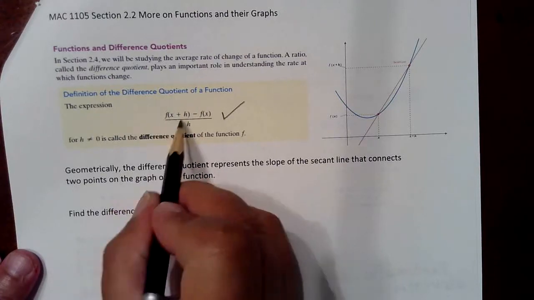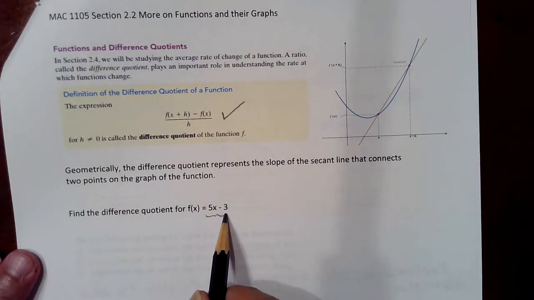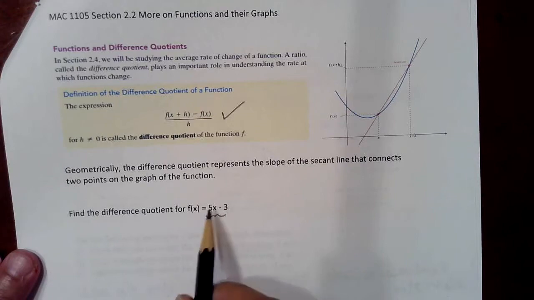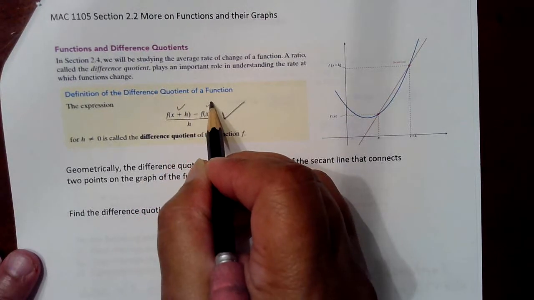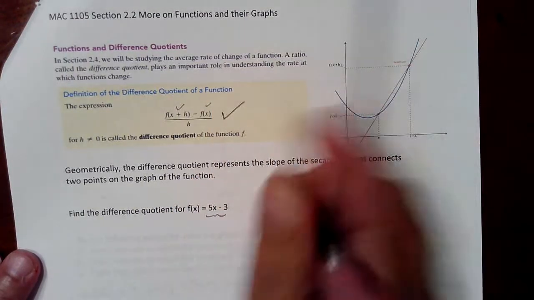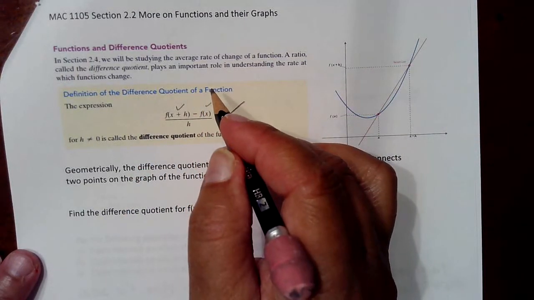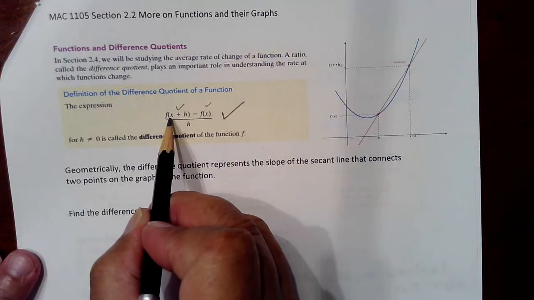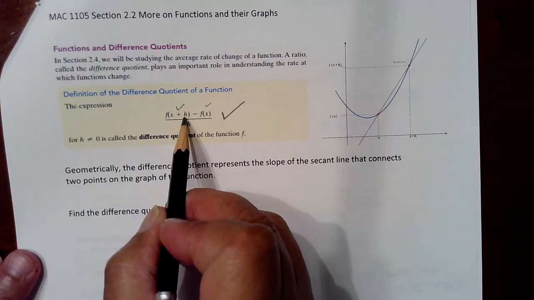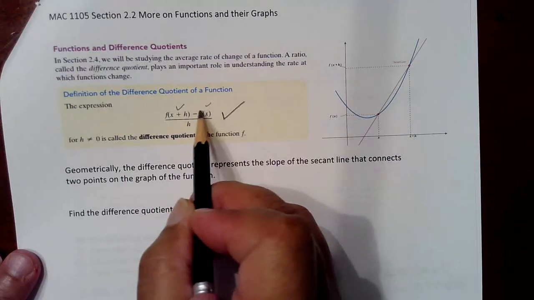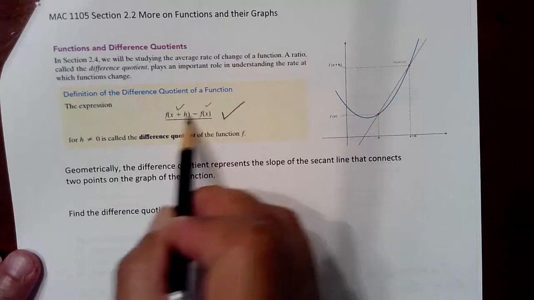This says take your function. This is your function right here. That's just the name of it. This is where you'll actually be doing your work. You're going to do this, and then you're going to divide by h. So you're following this to find the difference quotient. This says at first you should plug in x plus h wherever you see an x. Then you should use just the original function and subtract it from whatever you got here.